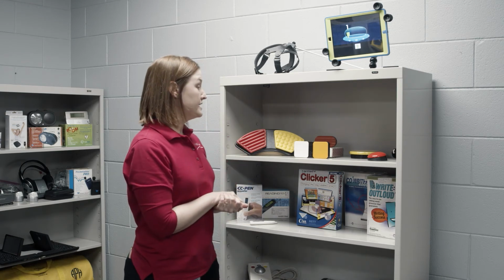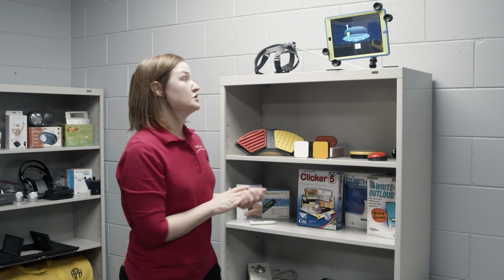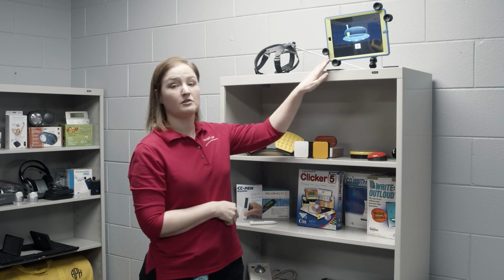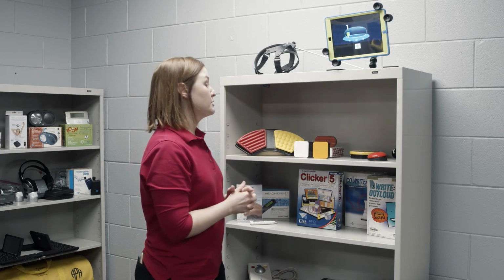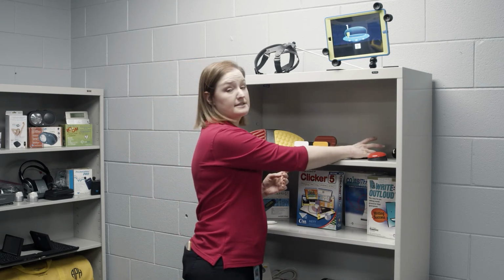Also, you can set up a wireless switch to play switch accessible games. So this is an example of a switch accessible game called Five Little Aliens. You press a wireless switch that's hooked up to it, and it will make the selection.